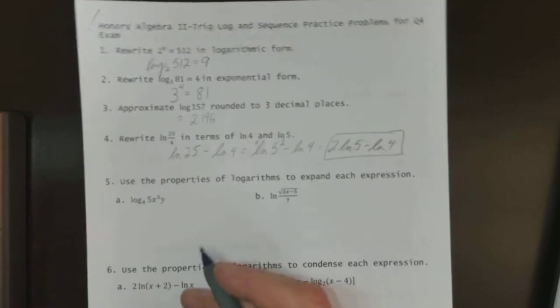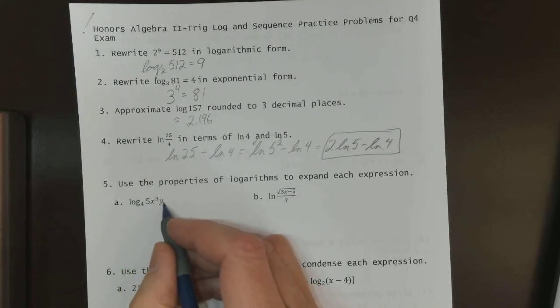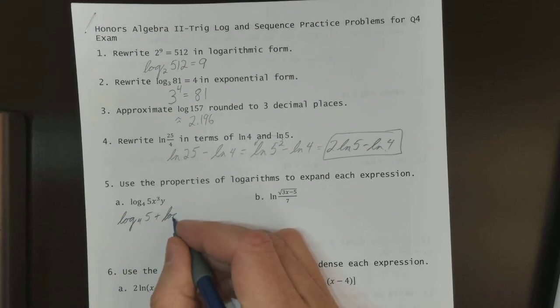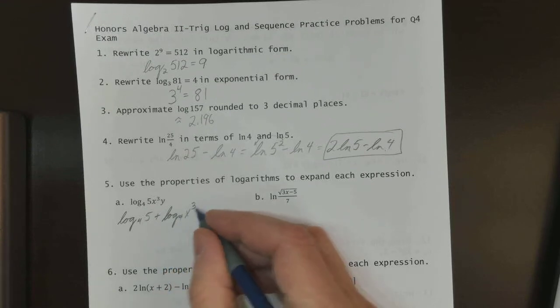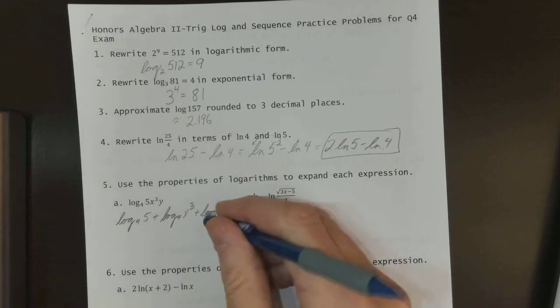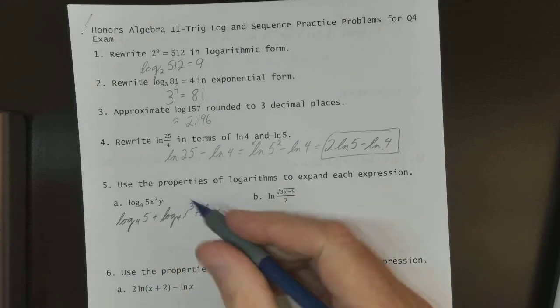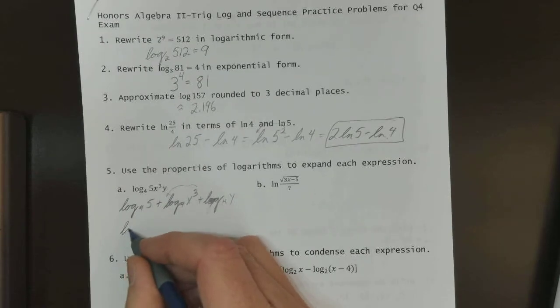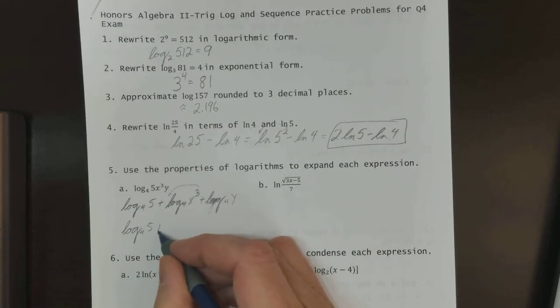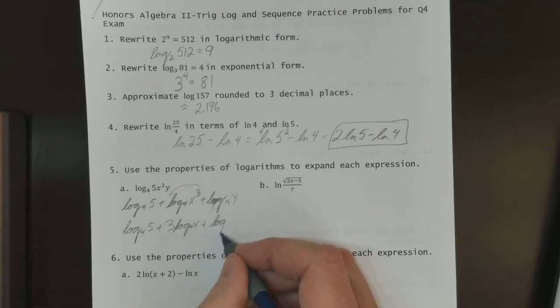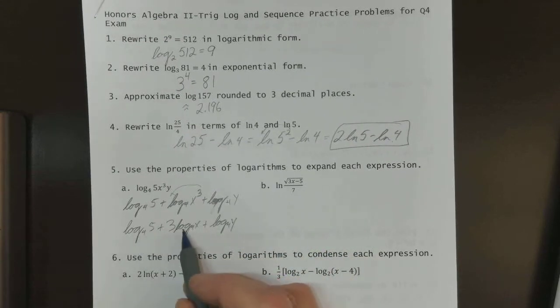Now number 5, we want to expand this. And I see products here. So the product property, that's log base 4 of 5 plus log base 4 of x cubed plus log base 4 of y. I'll rewrite this middle one so that I have log base 4 of 5 plus 3 times the log base 4 of x plus the log base 4 of y. This is the power property there.